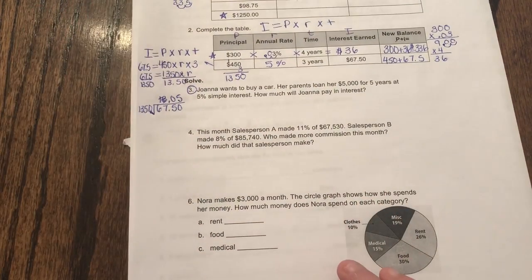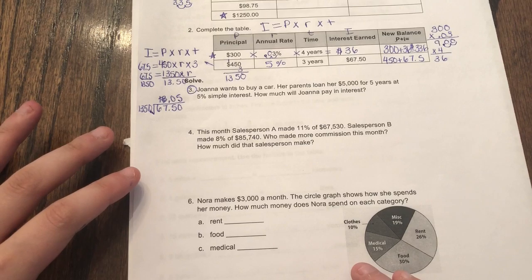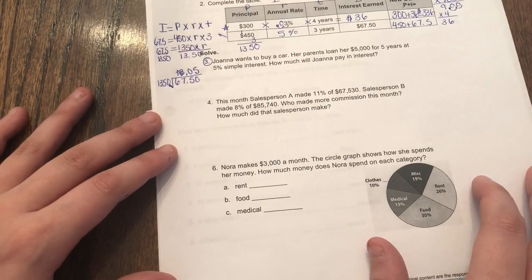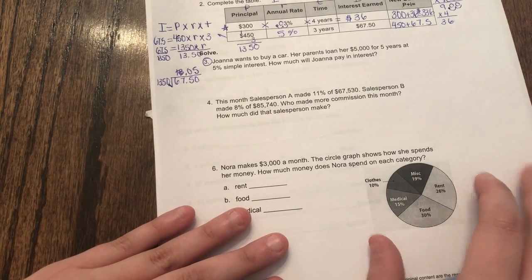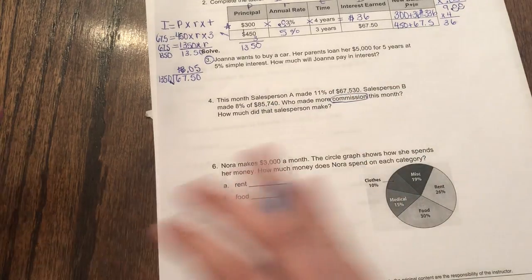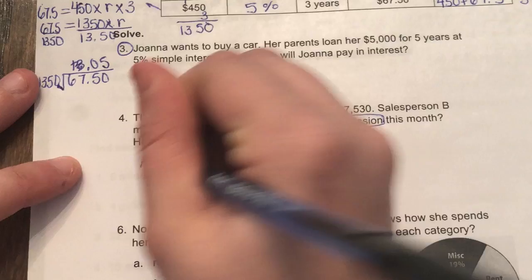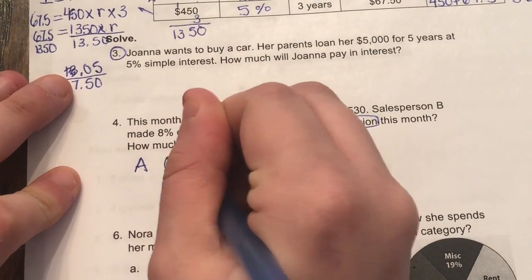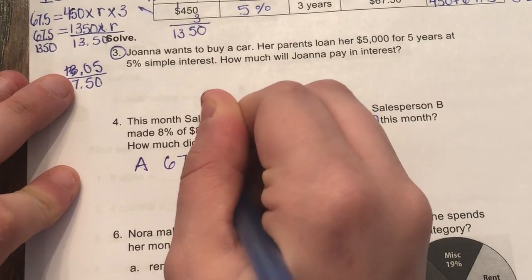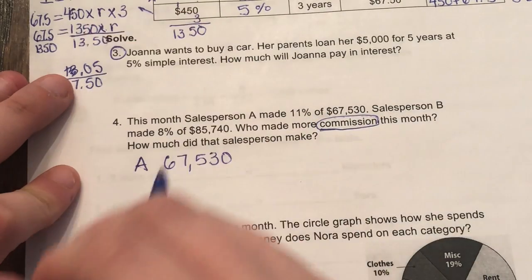Number 4, this month's salesperson A made 11% of 67,530. Salesperson B made 8% of 85,740. Who made more commission this month? All right, commission is something that's being added on to what they already make. So in this case, we have salesperson A who made 67,530, and he's making 11% of that on top.